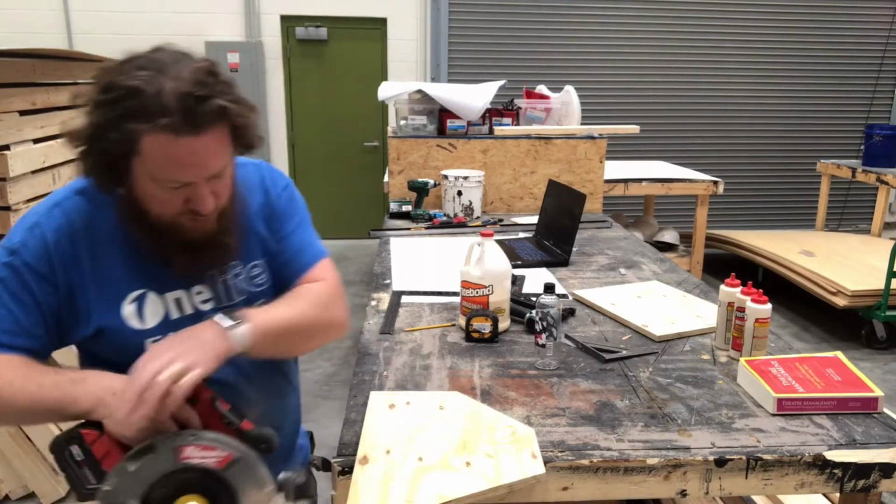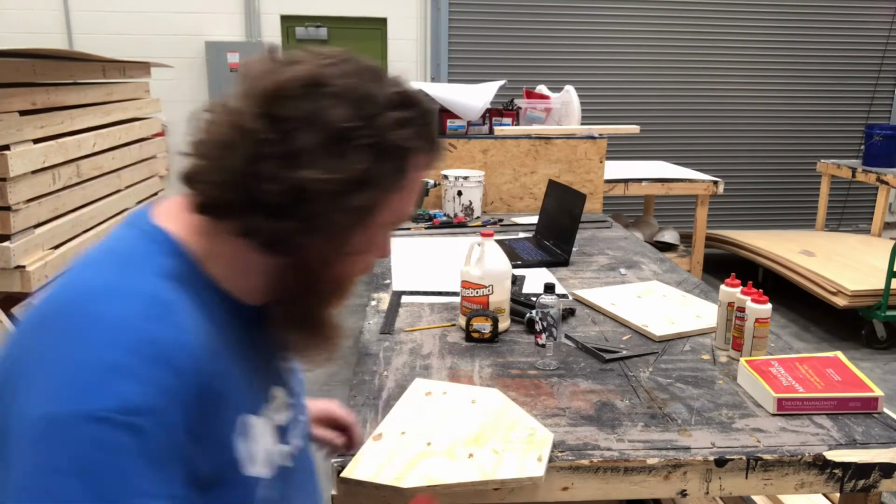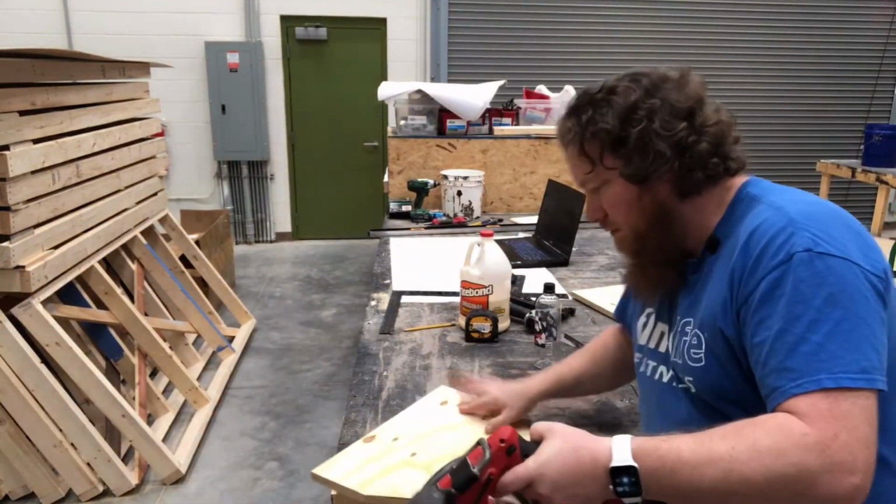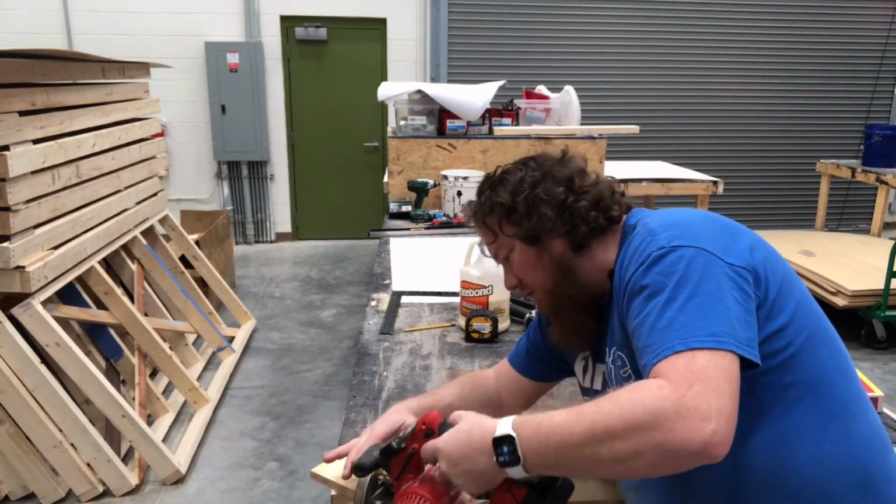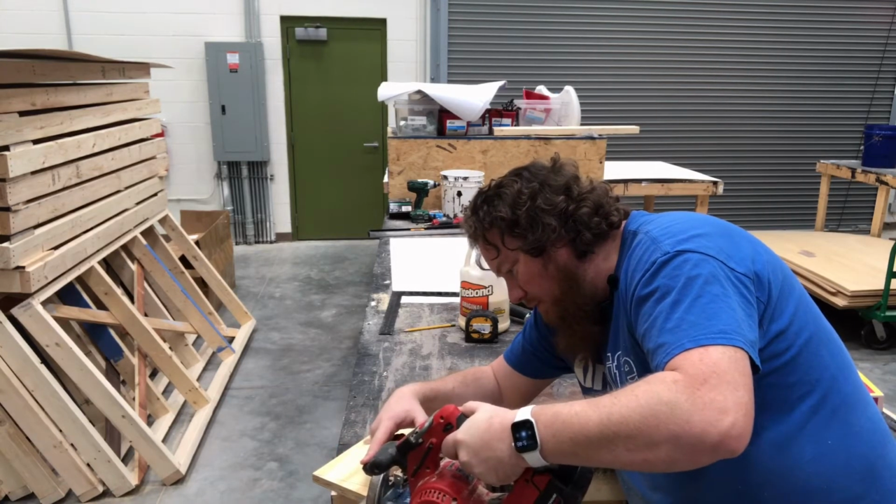These last two cuts are a little tricky. So here is a cut where I have to keep the blade guard up.